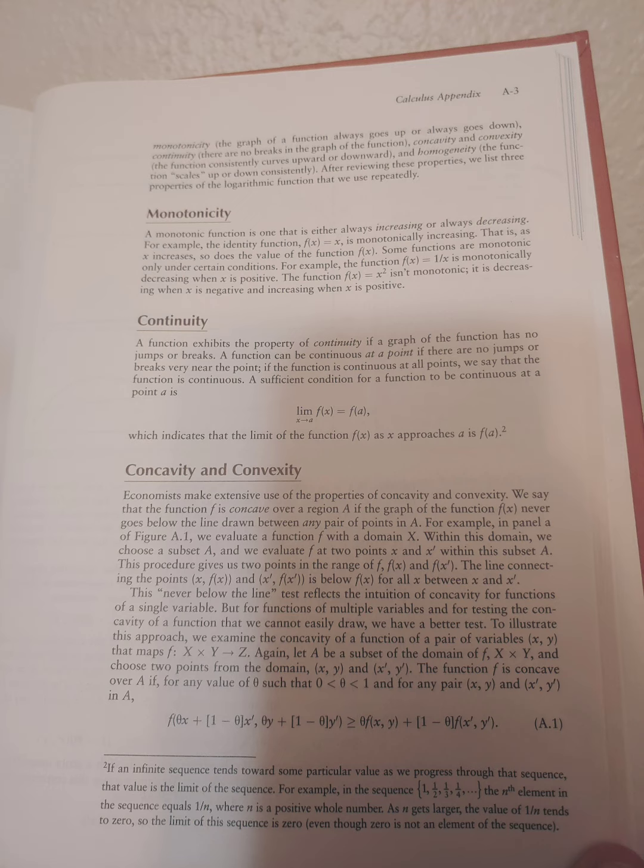To illustrate this approach, we examine the concavity of a function of a pair of variables, (x, y), that maps f: X times Y yields Z. Again, let A be a subset of the domain of f, X times Y, and choose 2 points from the domain, (x, y) and (x prime, y prime).